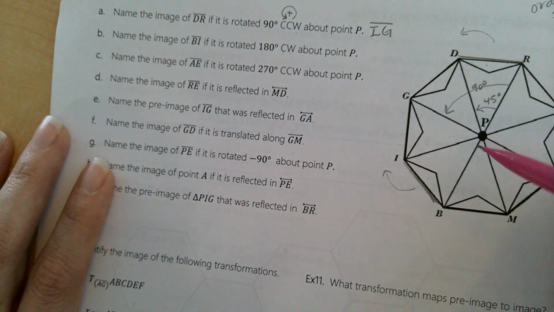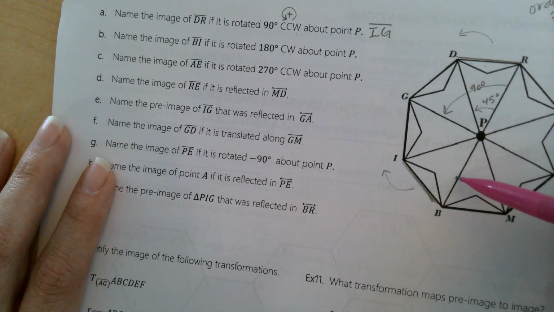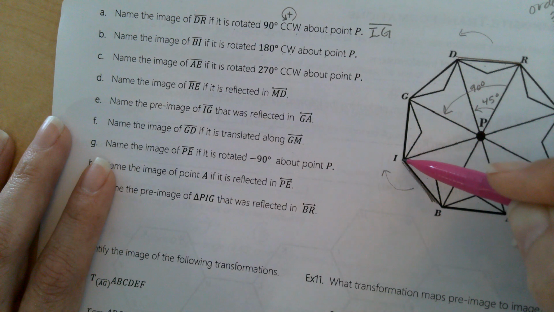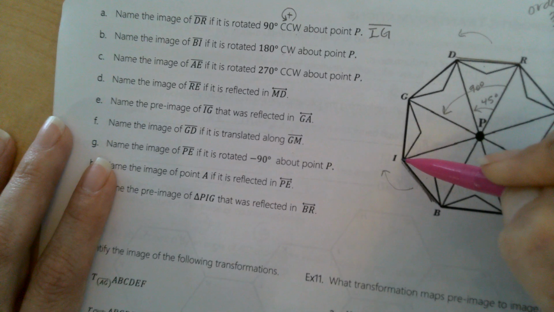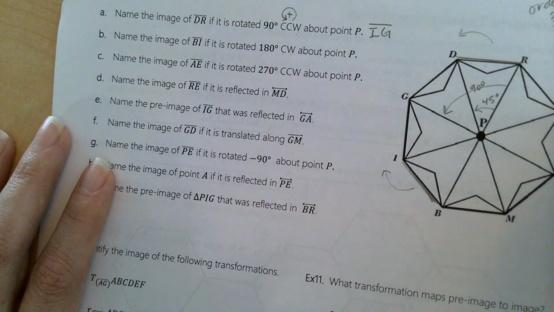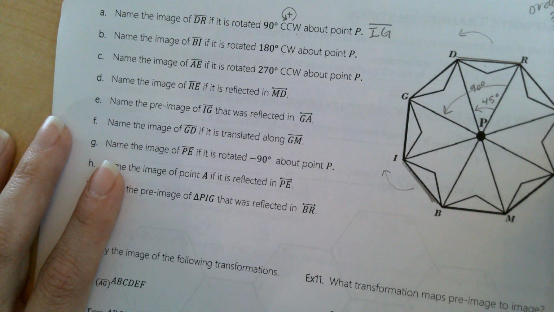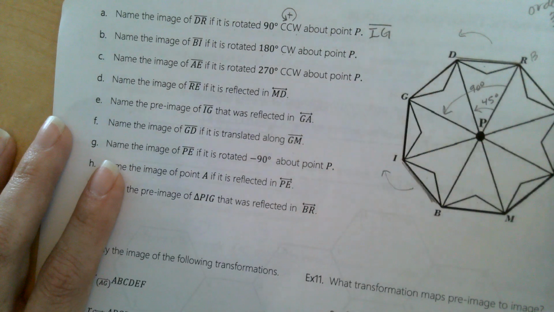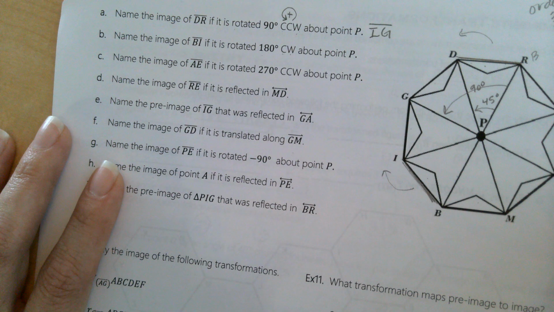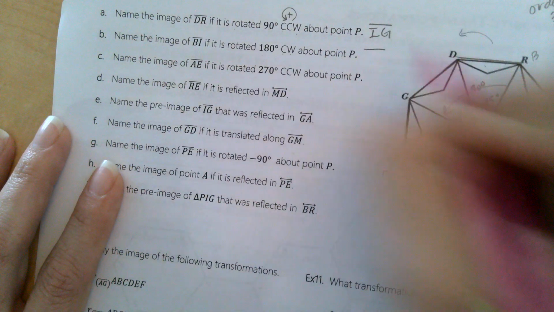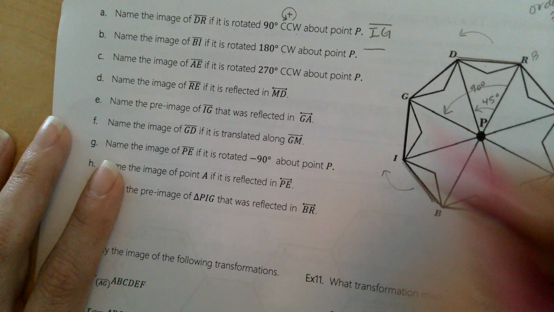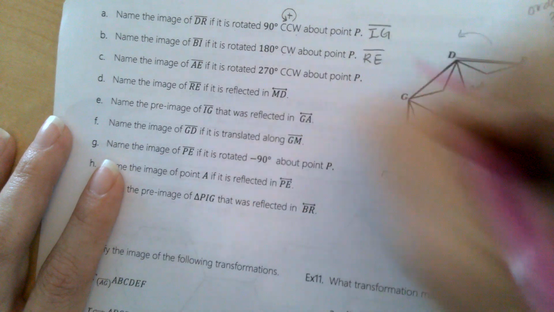Okay, well, I need to know how many 45s is 180? 4 of them, okay? So if I take I, I got to go 4 of them, right? To the right. So I goes 1, 2, 3, 4. Do you see it? Okay, so I goes to E, and B goes 1, 2, 3, 4 to R. So how do I write it? Which one comes first? Good, R and then E.